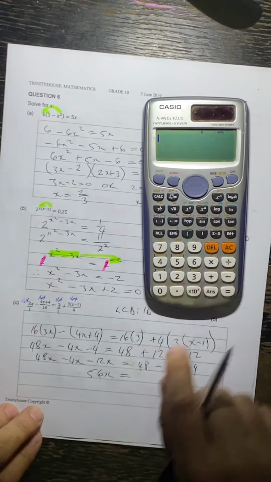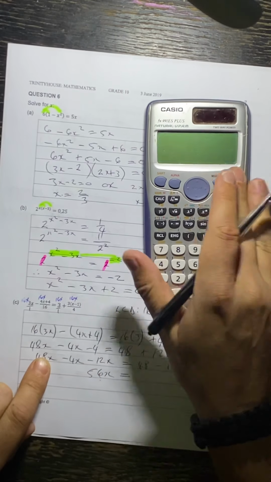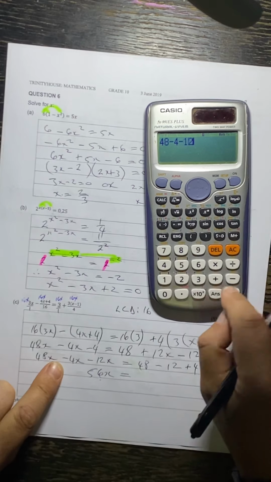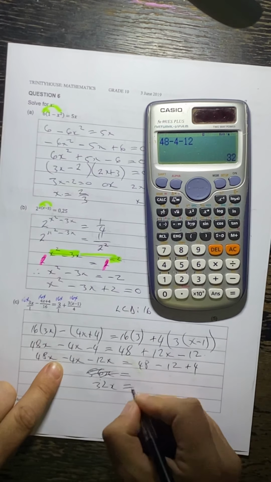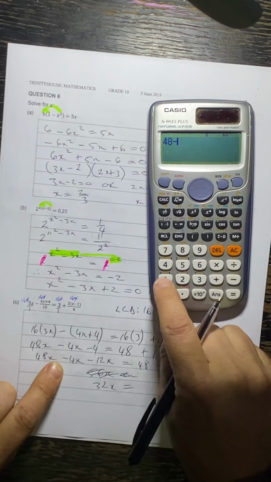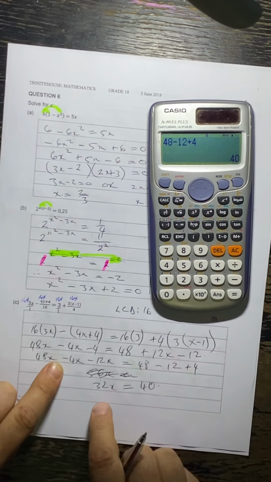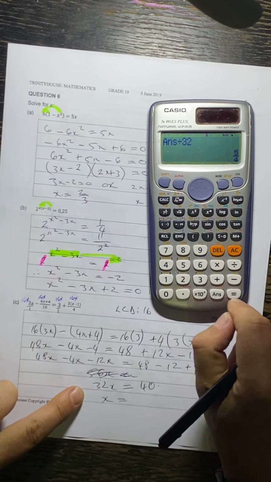I just want to see. Okay, so we will get 48 minus 4 minus 12, and we get 32x equals 48 minus 12 plus 4, and we get 40. Divide by the 32, and we get 5 over 4.